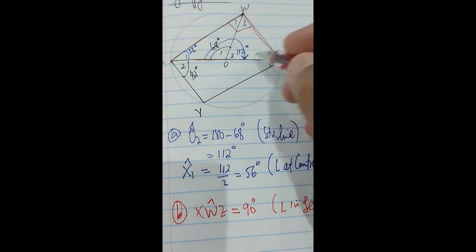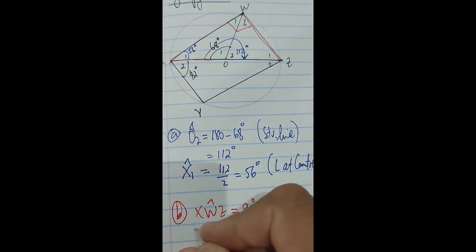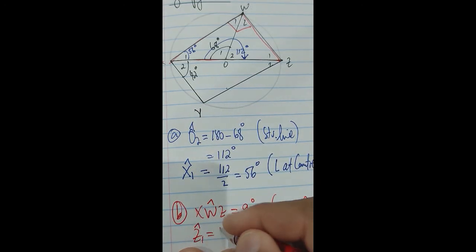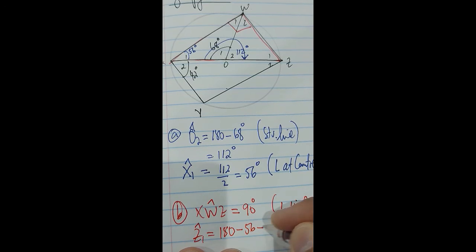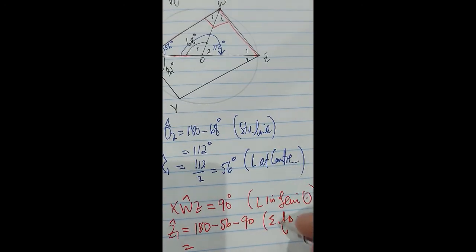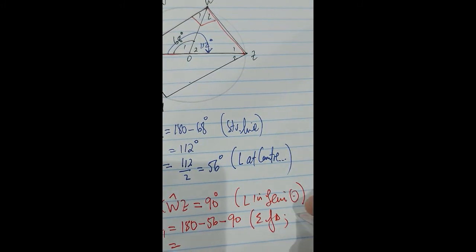So now we're going to go sum of triangles. So Z1 plus 90 plus 56 is equal to 180. So the same as saying 180 minus 56 minus 90. Okay, and this is sum of triangles. That is your Greek symbol for sum of, or S, capital S. Sum of triangles. Again, I name the triangle I'm working in.